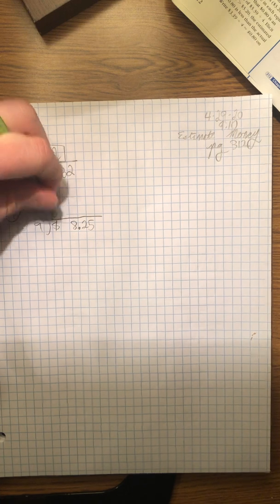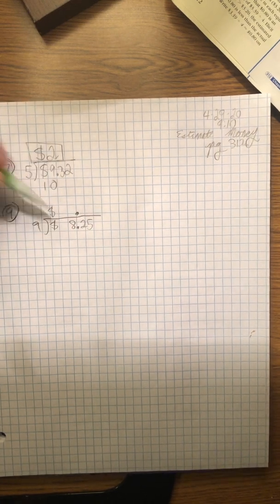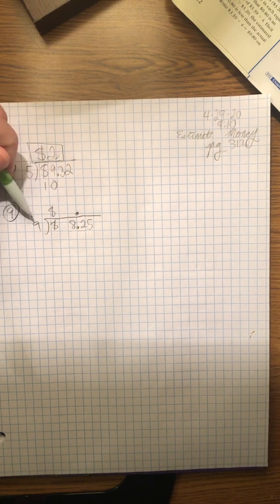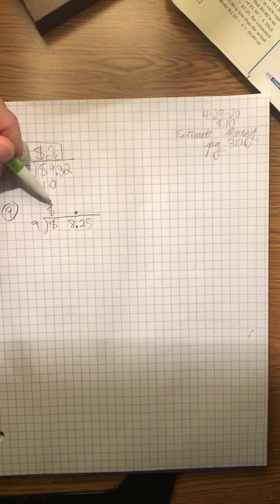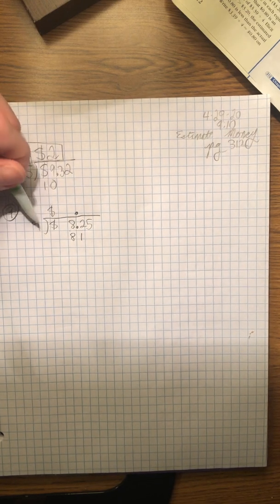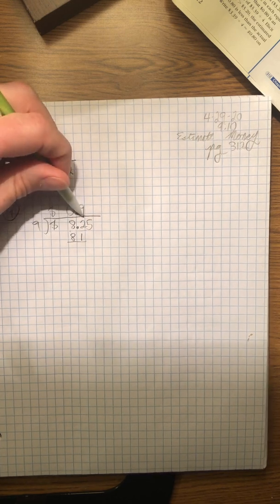So I'm going to bring the dollar sign up. I bring the decimal up. And now you remember, you pretend this is 82. What's close to 82 that I can divide by 9? 81. Change it to 81. And then do 9 goes into 8 0 times, 9 goes into 81 9 times.